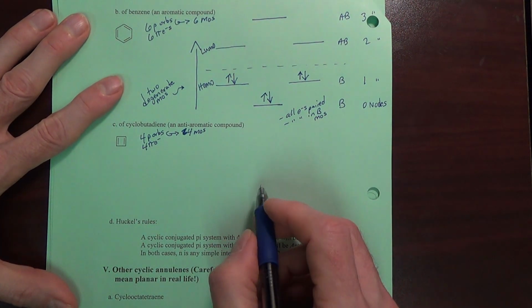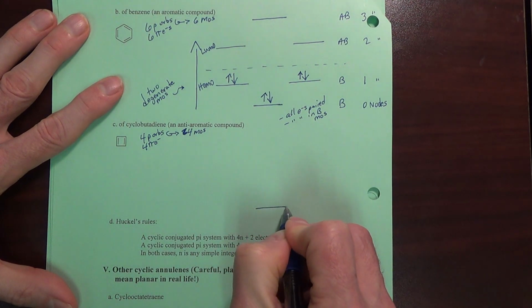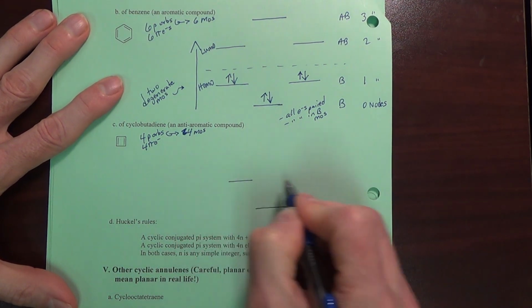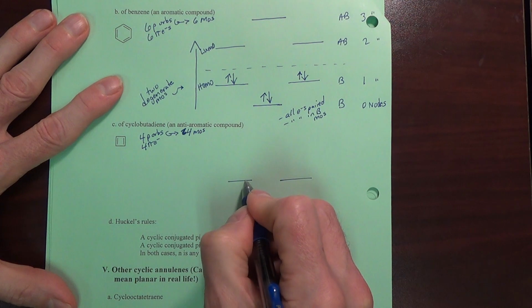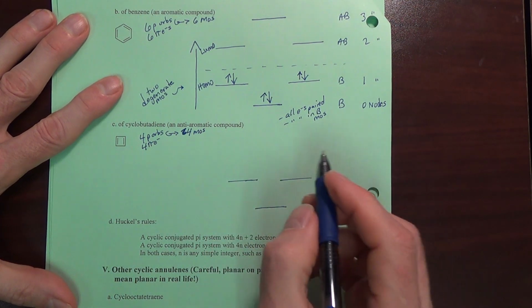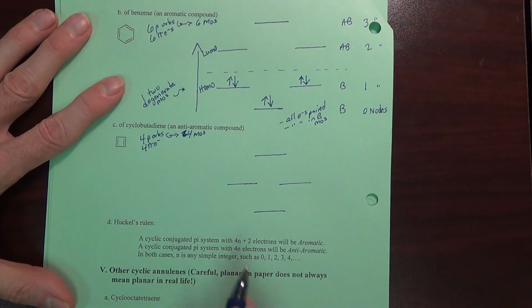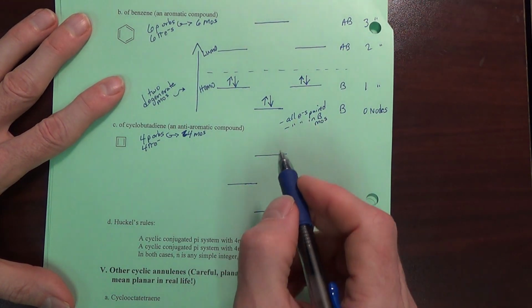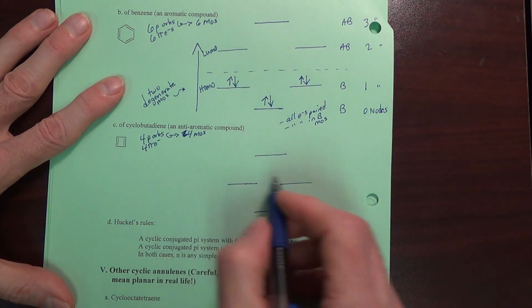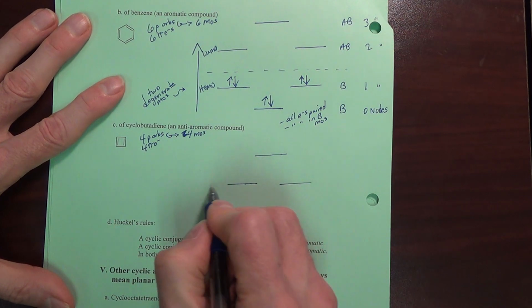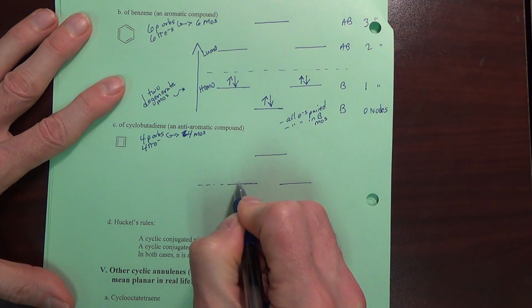Now the 4 will be, again, always just 1 at the bottom. Then we'll have 2. And then we'll have 1. The midline runs symmetrically through here in terms of energy. Actually, in this case, your 2 degenerate orbitals fall on the midline.